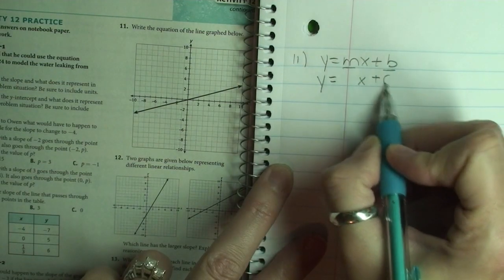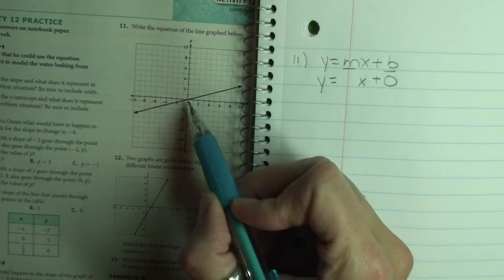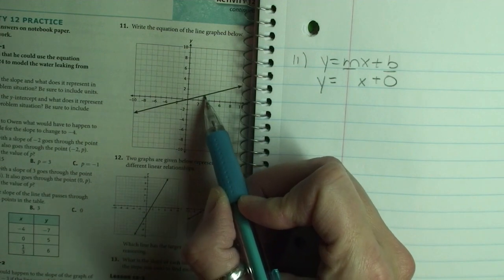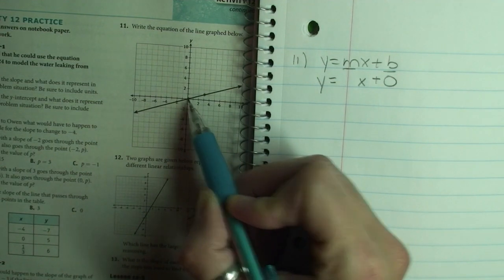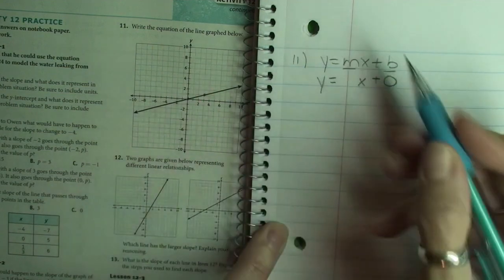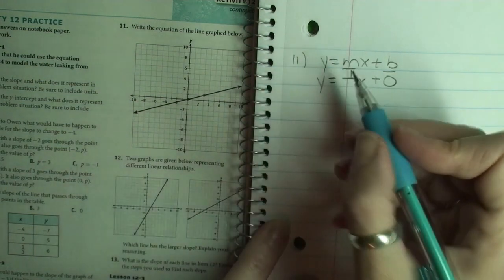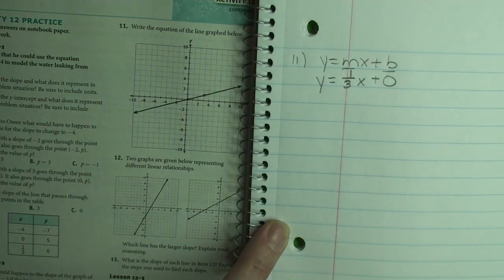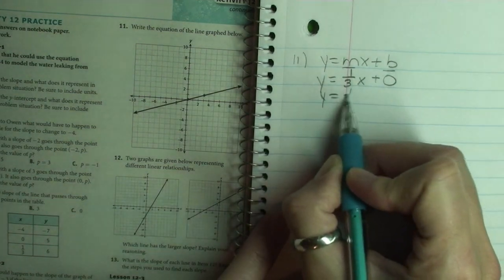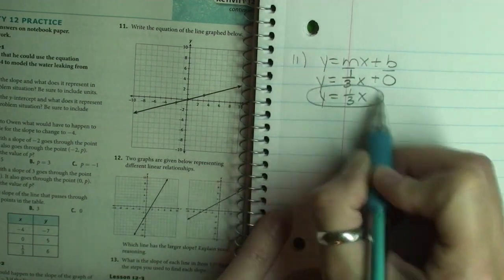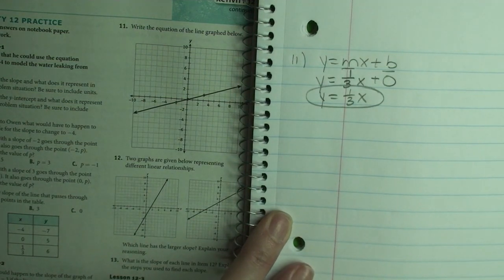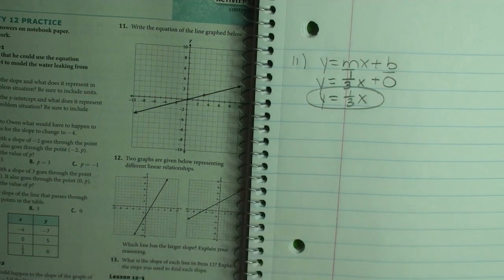The y-intercept looks like it's at 0, 0, and if I count on the slope, a really good point is going to be right there and right there. So if I go up 1, that's my change in y, and I go for a run of 3, that's 1/3. This is okay, but more simplified would be to get rid of the 0 in the back, because if I add 0 to anything, it's still just itself. So my rise over run is 1/3.